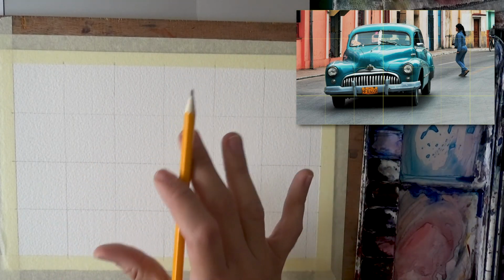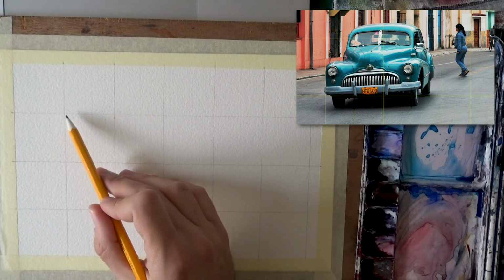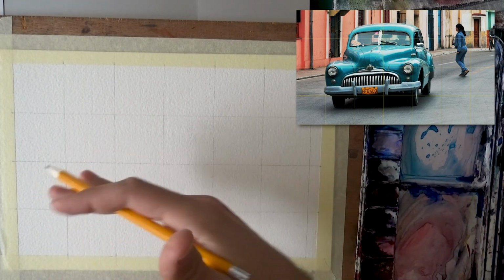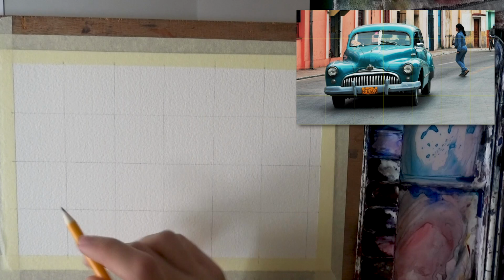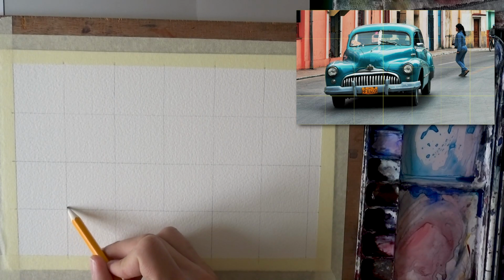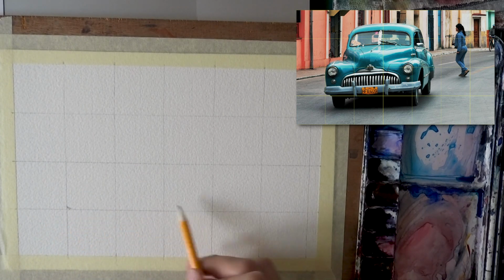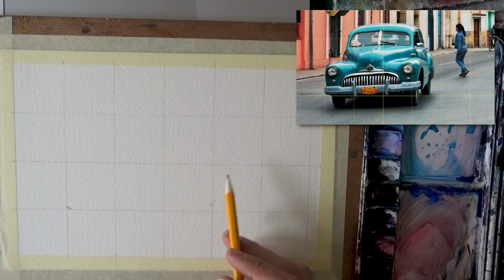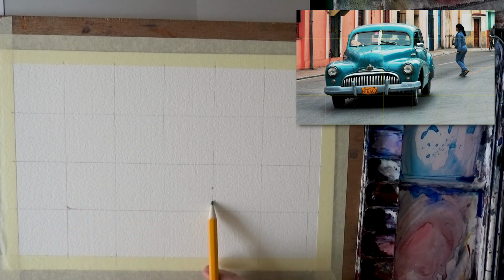So let's see how we use the grid method to get the overall proportions right. What I'm doing is looking first for places of the car that intersect with my grid. If they intersect with the intersection of the grid, that's perfect. If not, it's not the worst case, and we can eyeball it. So first we have the bottom part of the bumper, which is somewhere around here and in this direction. Now the other part is 1, 2, 3 around here. And you know what, maybe even this is the top part of the bumper, this is the bottom. So we get something like this, okay, for the bottom part of the car.